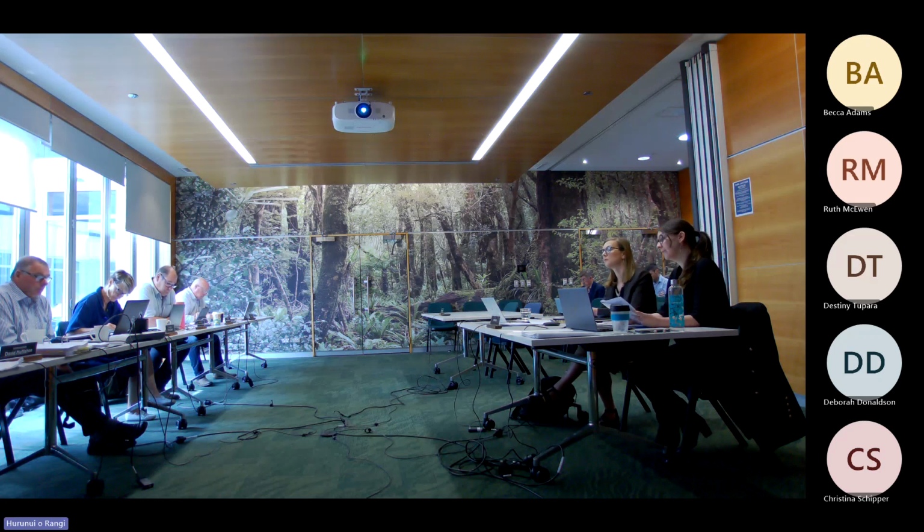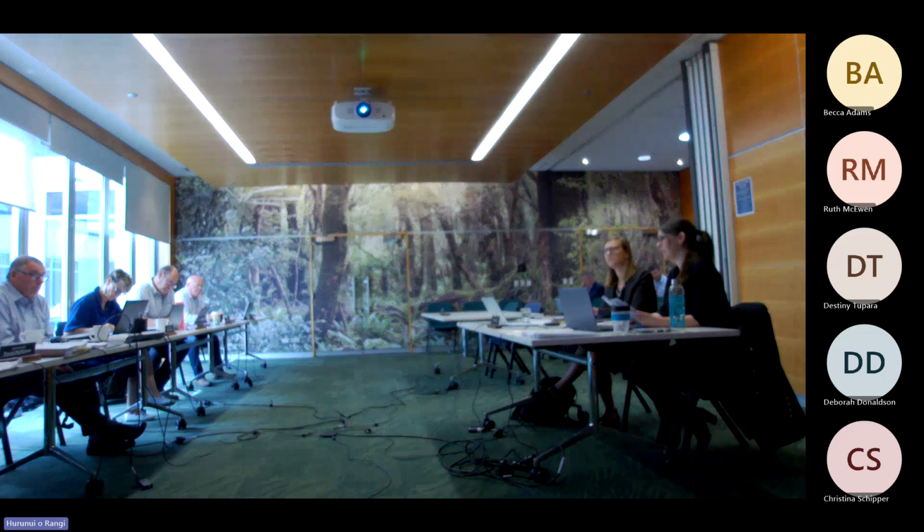And the foreshore protection area, is this a new concept? Did it have any equivalent in the operative plan? Yes, I believe that has been relatively rolled over as is from the operative plan. What was it called in the operative plan? I believe so. Yeah. Okay.